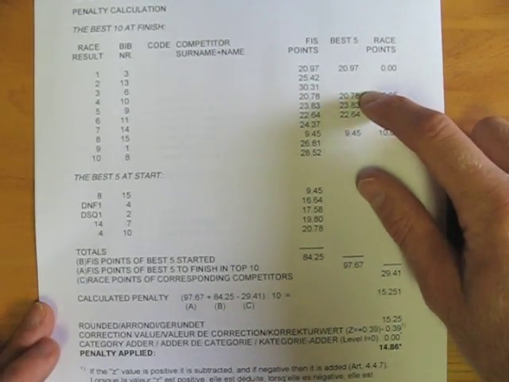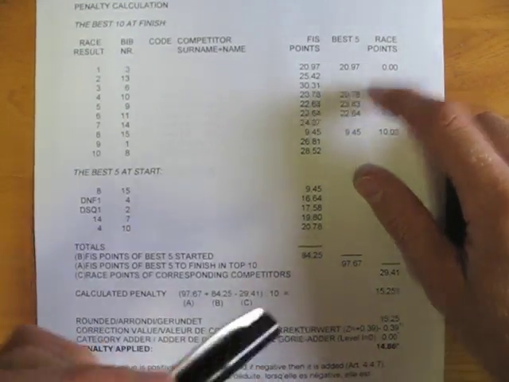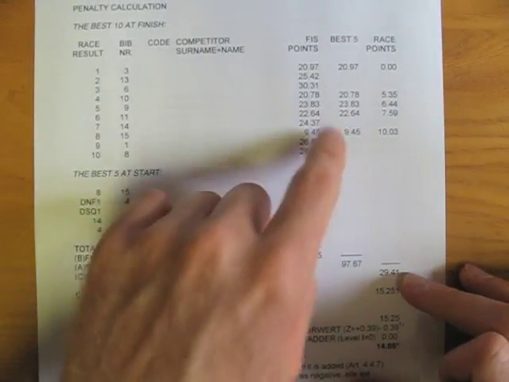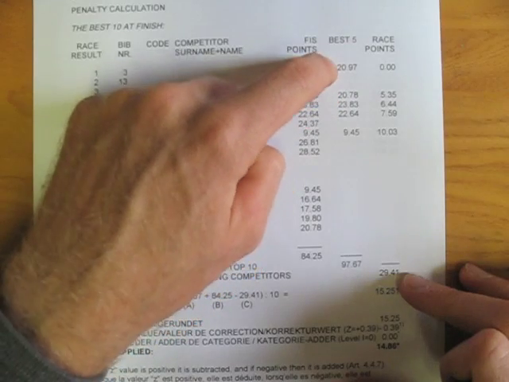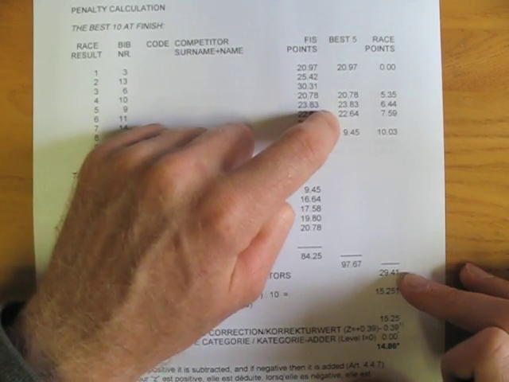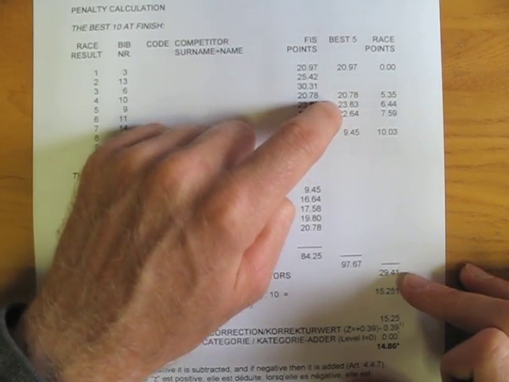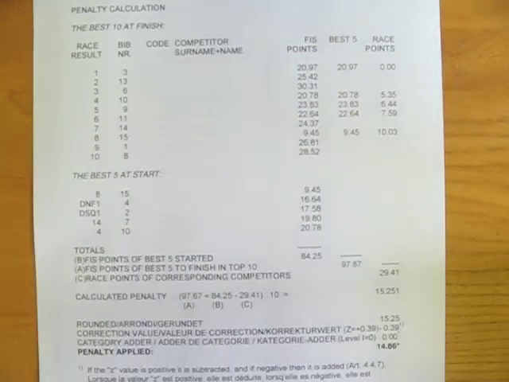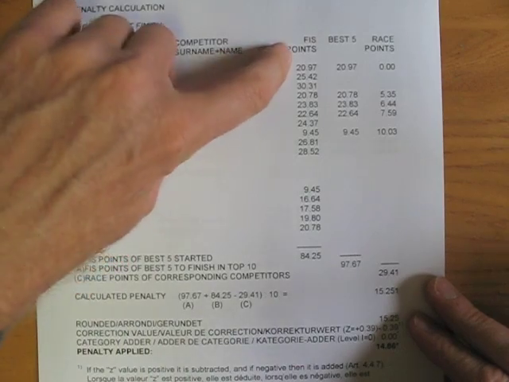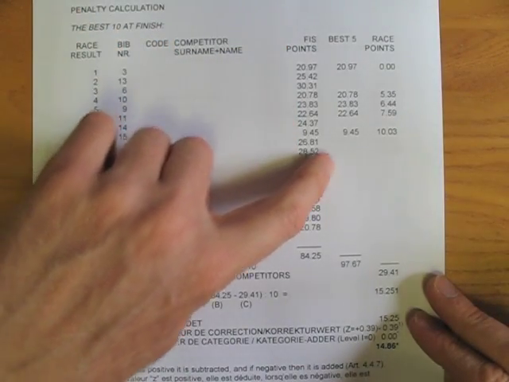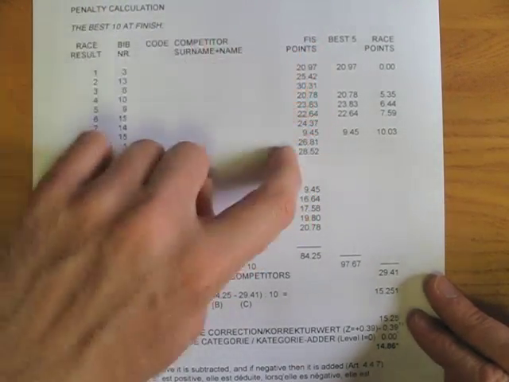And then everybody behind them should have points. Everybody up here should have points worse than 20.78. So 20.97, yes. 22.64, yes. 23.83, yes. Okay. And so here we have the points for the best people in the top 10.